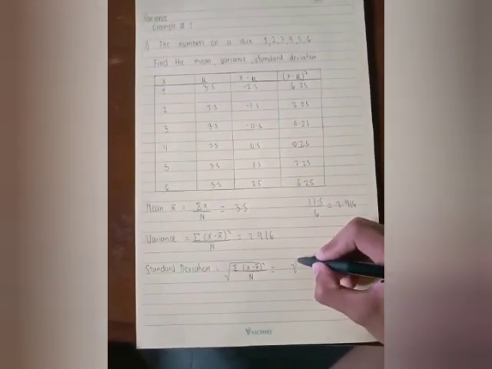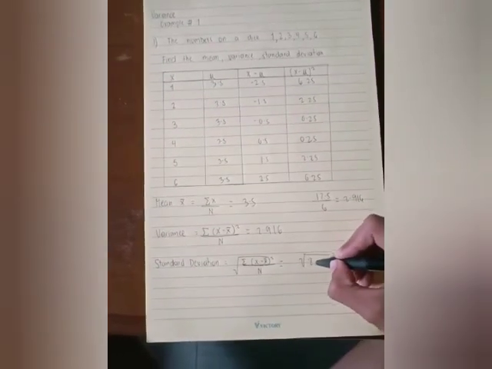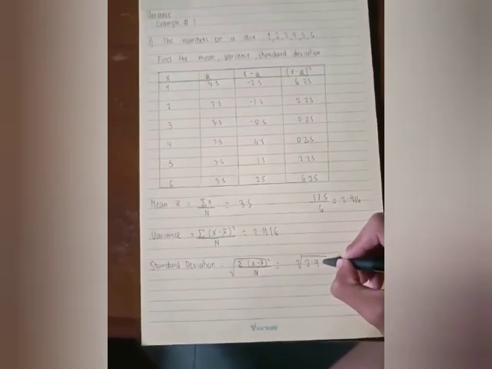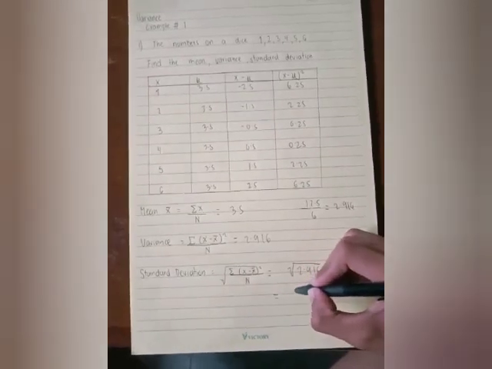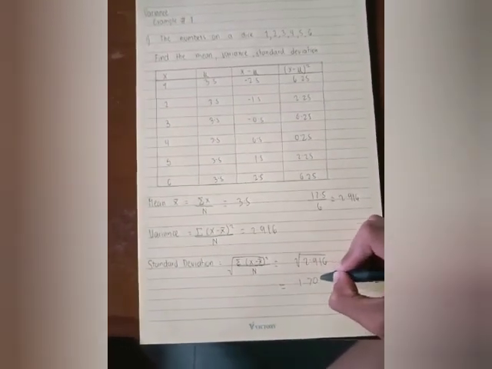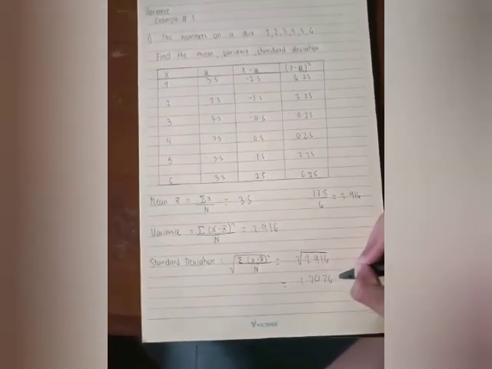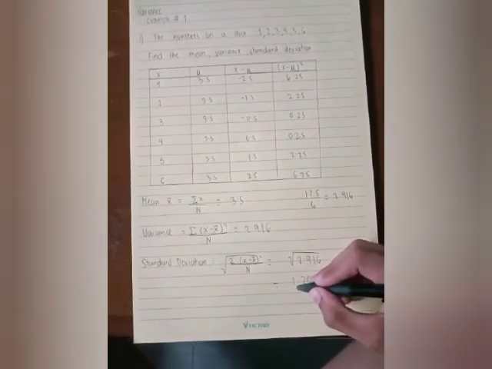The last step is the standard deviation. So you just take the square root of 2.916 as your variance, and the answer will be 1.7076. So this is now the final answer.